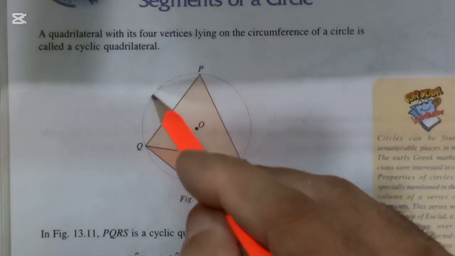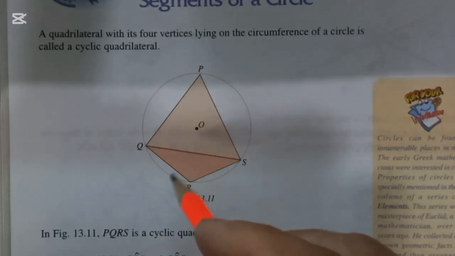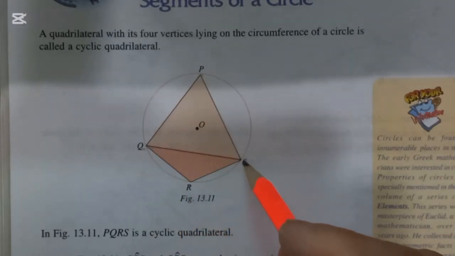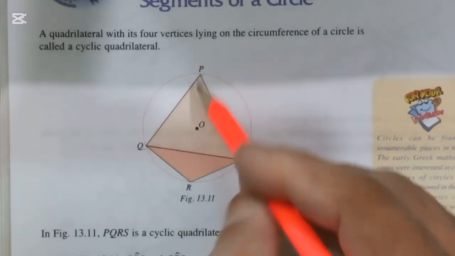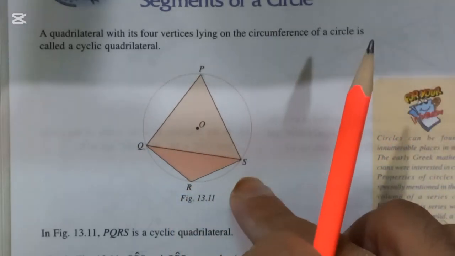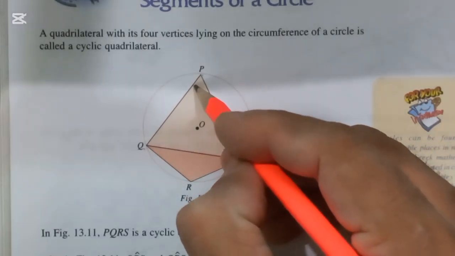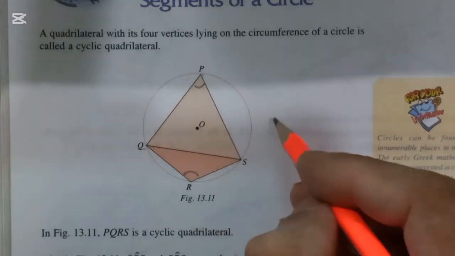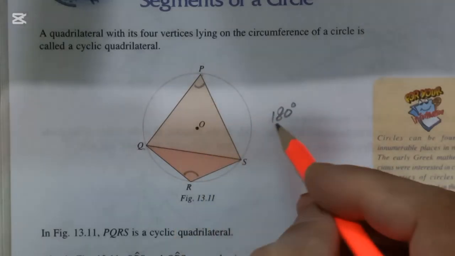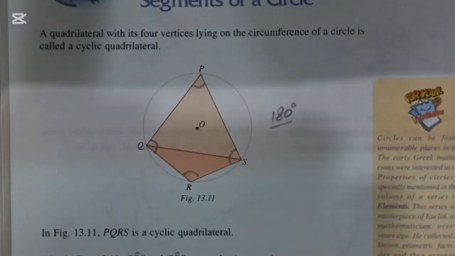Look, this is a circle and here is a quadrilateral whose all vertices are on the circumference of the circle. So look at P, Q, R and S. The vertices of a quadrilateral are given on the circumference of the circle. This type of quadrilateral is called a cyclic quadrilateral, and the property is that the sum of the opposite angles will make a total of 180 degrees. The sum of the opposite angles of a cyclic quadrilateral is 180 degrees. Likewise, this angle and this angle will make in total 180 degrees.